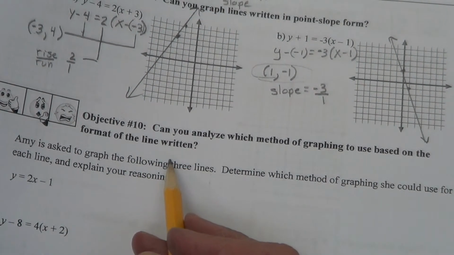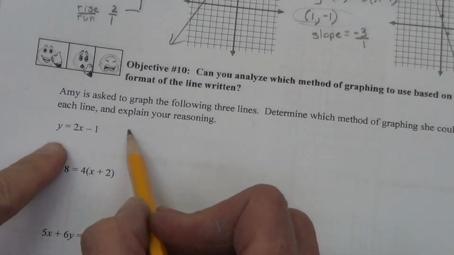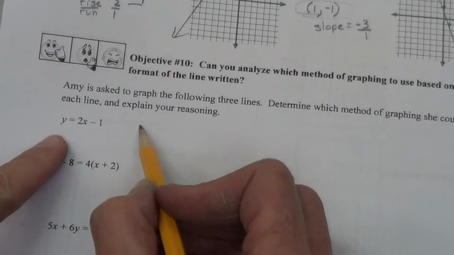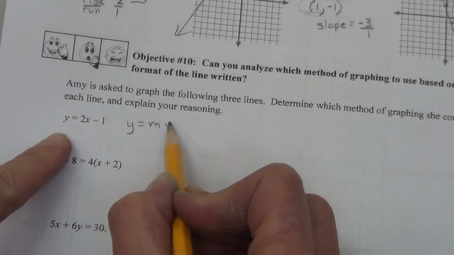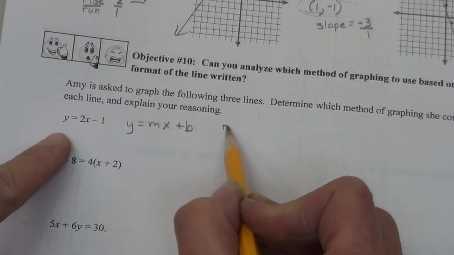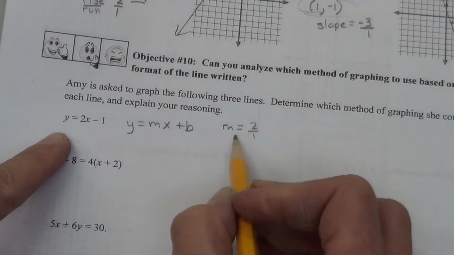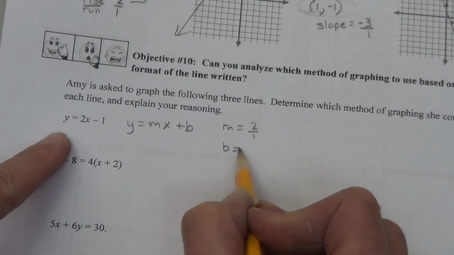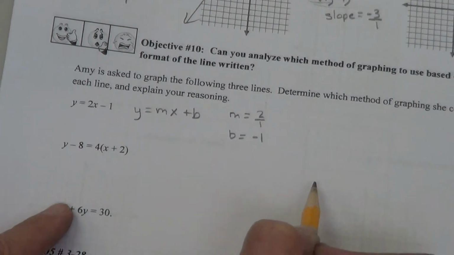Okay, can you analyze which method of graphing to use based on the format of the line that's written? In this format, y equals mx plus b, we have m being our slope, 2 over 1, and our b is at -1. That's all that you'd have to write.